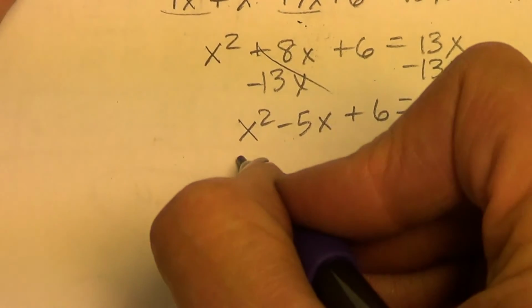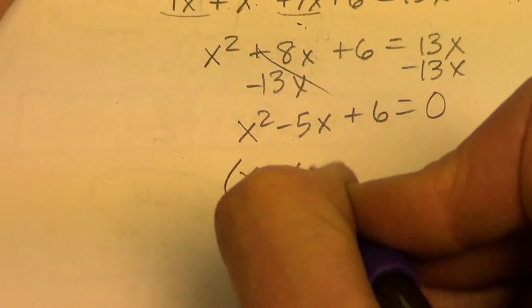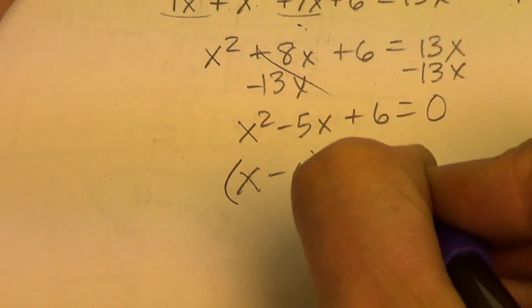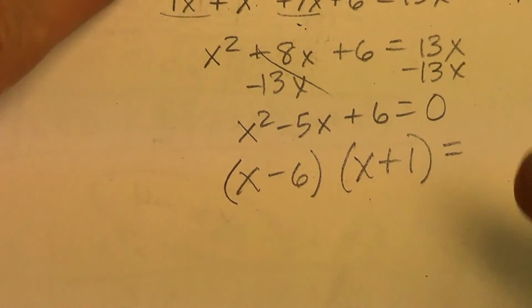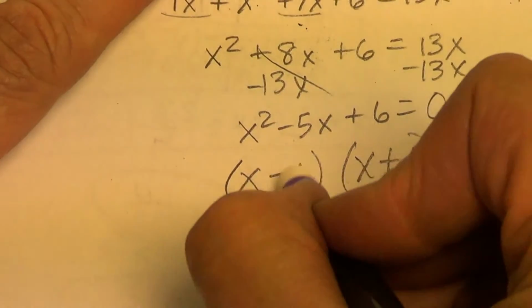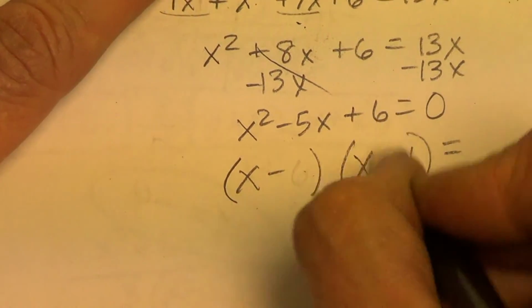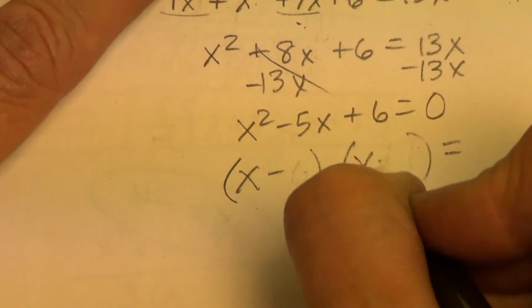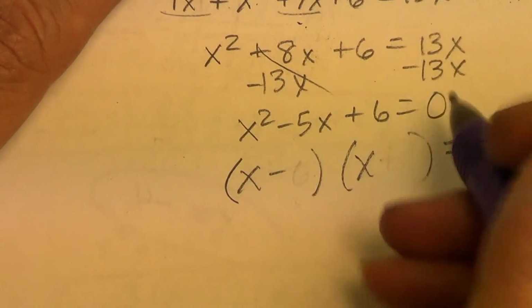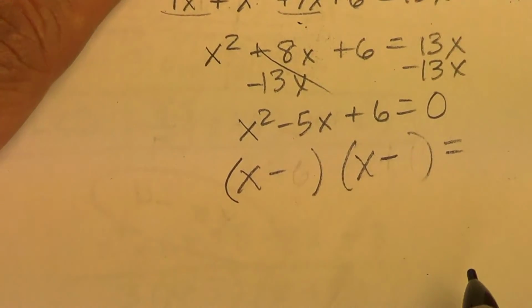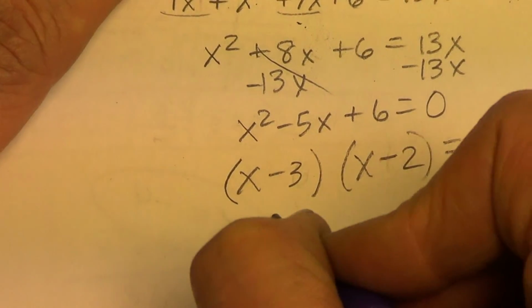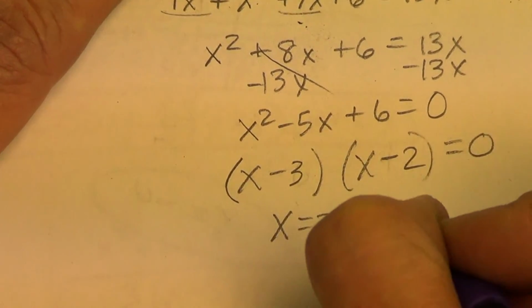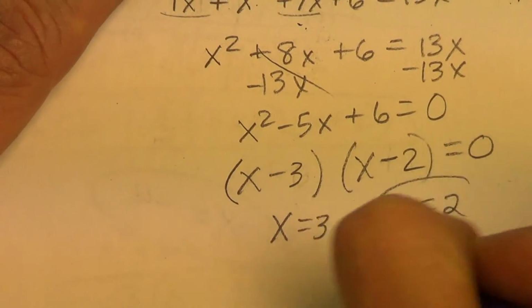Our two factors would be x minus 6 and x plus 1. To multiply to b, they would not, because we're multiplying to be a positive 6. So they'd both have to be negative. Sorry about that. They're both negatives. That would be 3 and 2. So we have x equals 3 and x equals 2.